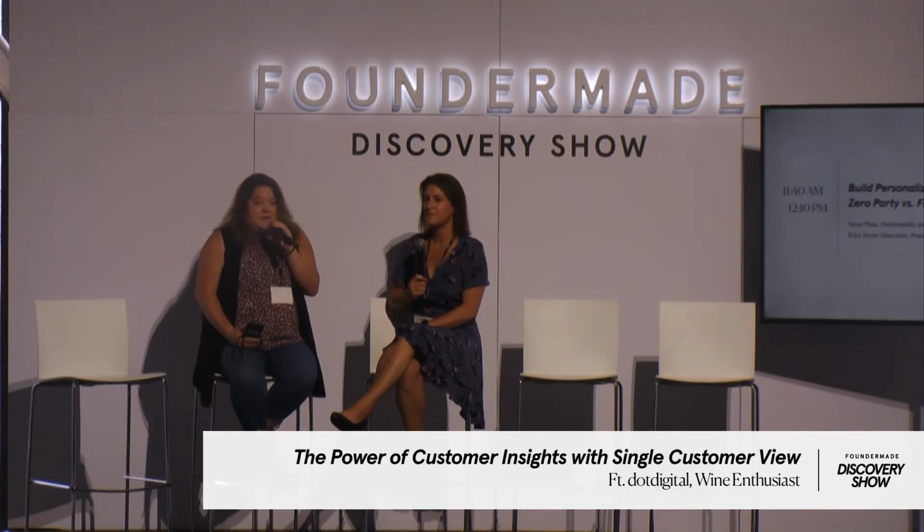So that's any type of website interaction, any type of information that is shared via a relationship directly with the consumer. Zero-party data takes it a step further. Zero-party data is any data that is proactively offered up by the consumer.